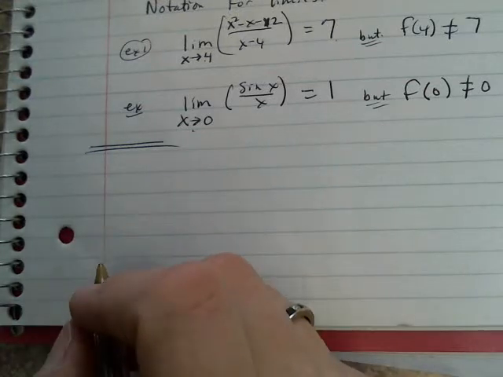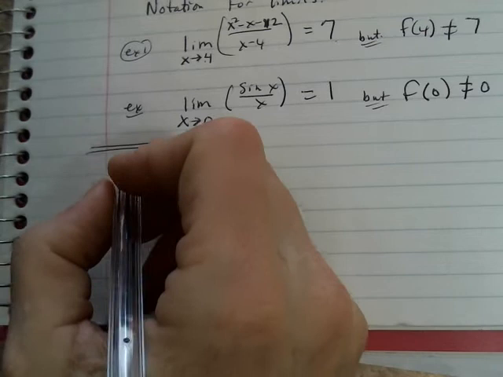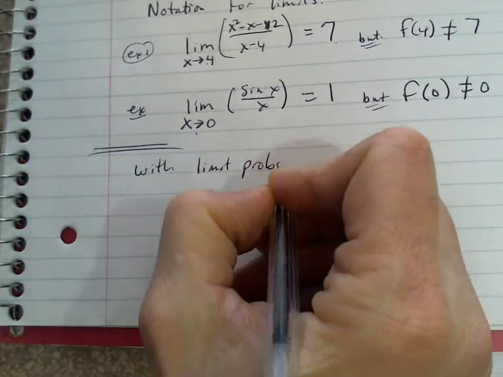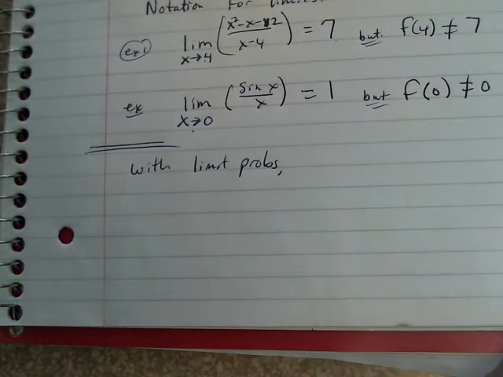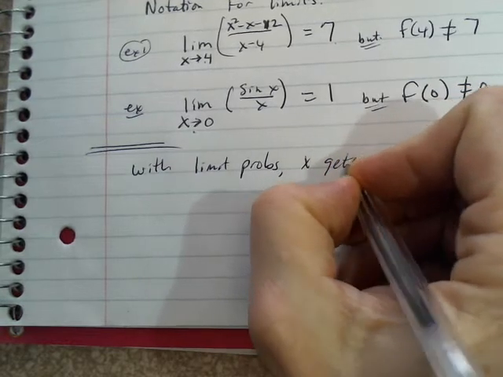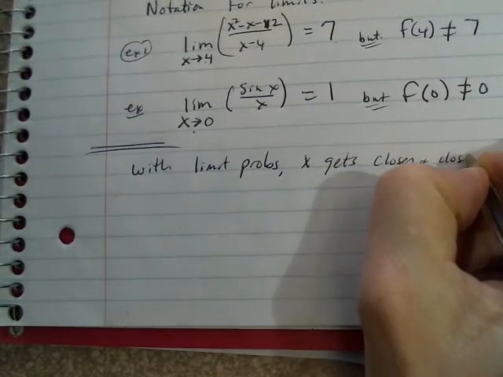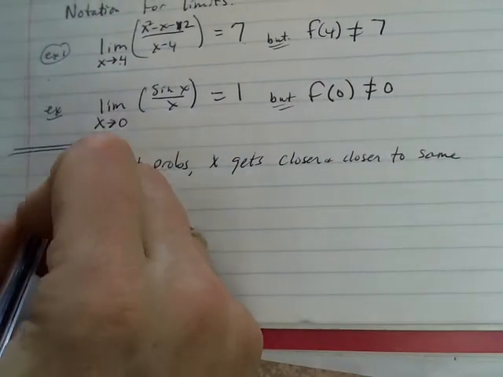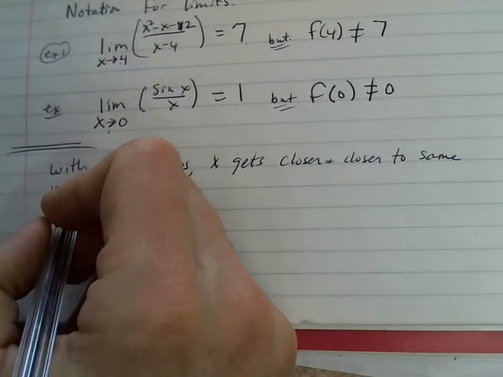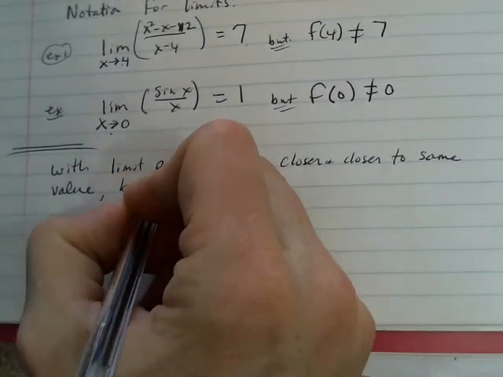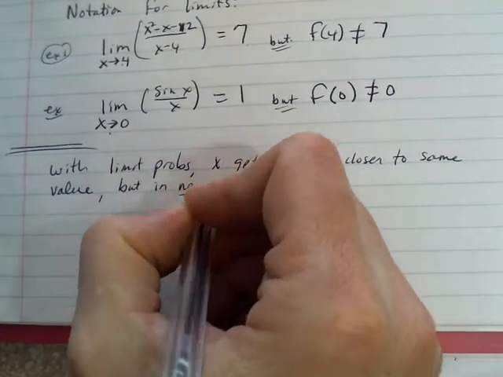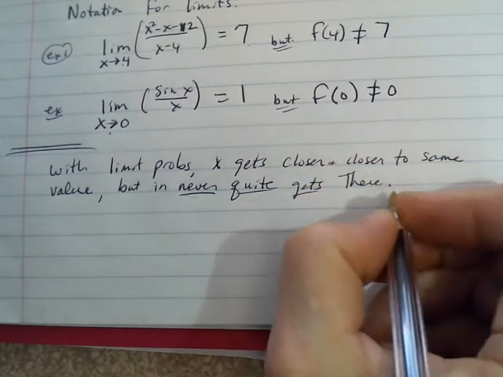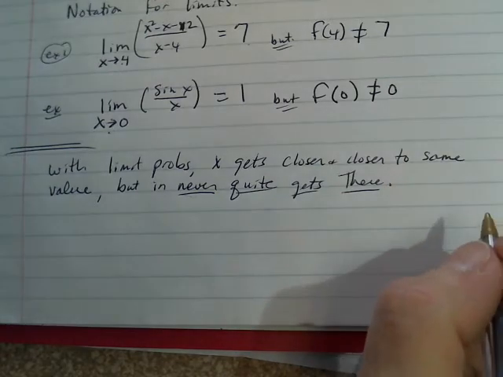Picking up where we left off in the last video, talking about limit problems. With limit problems, the x value is getting closer and closer to some value. X gets closer and closer to some value, whatever that is, but it never gets there. It never quite gets there. And hopefully you saw that yesterday when we were doing the limit problem.